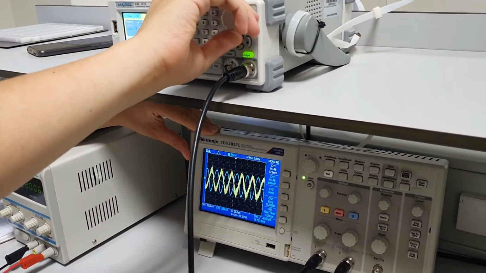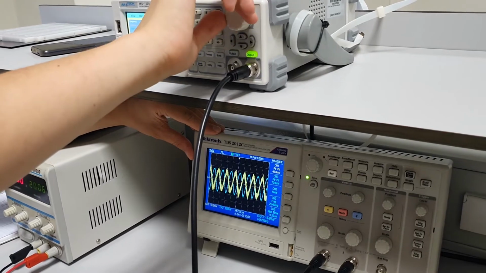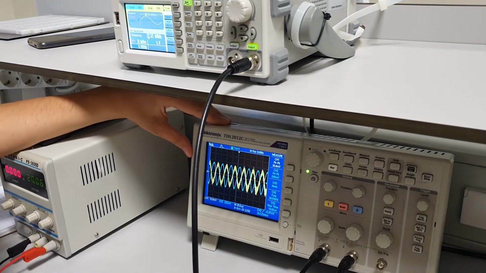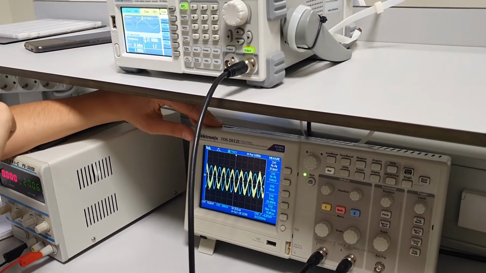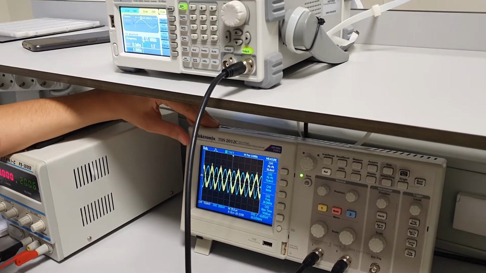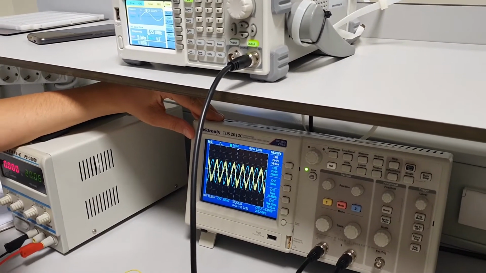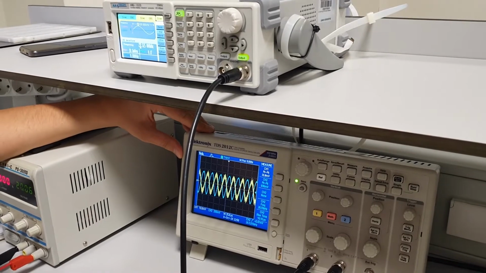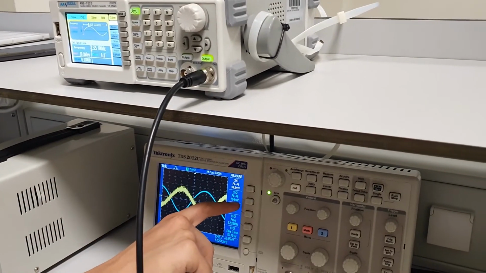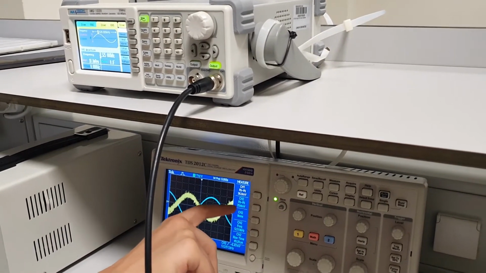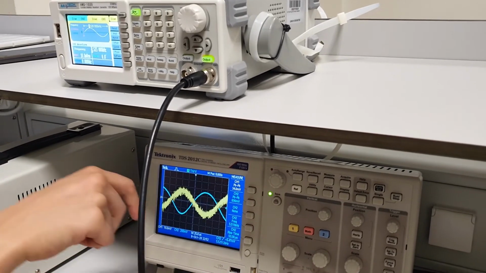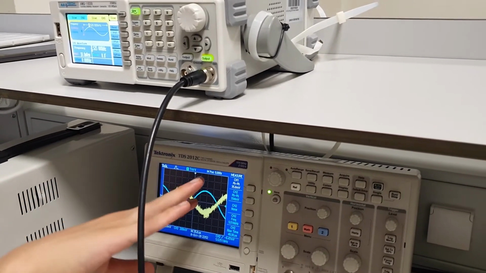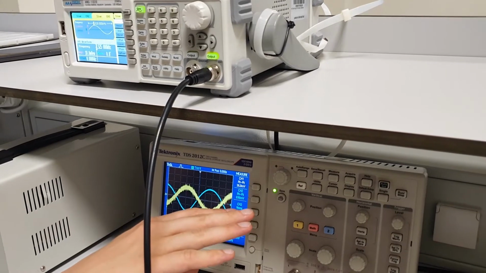No. Okay, it seems we are not getting higher values than 700. We are obtaining the maximum output voltage at these frequencies, right?